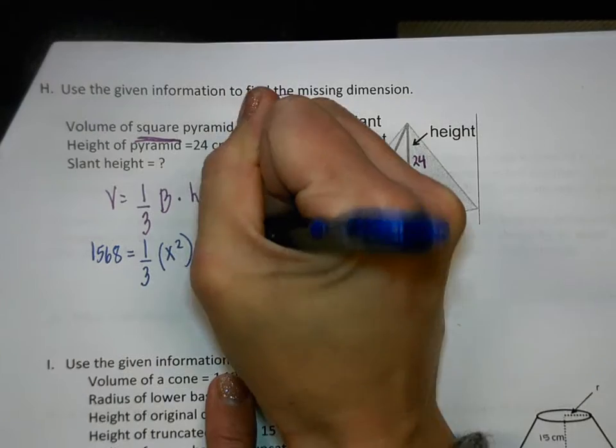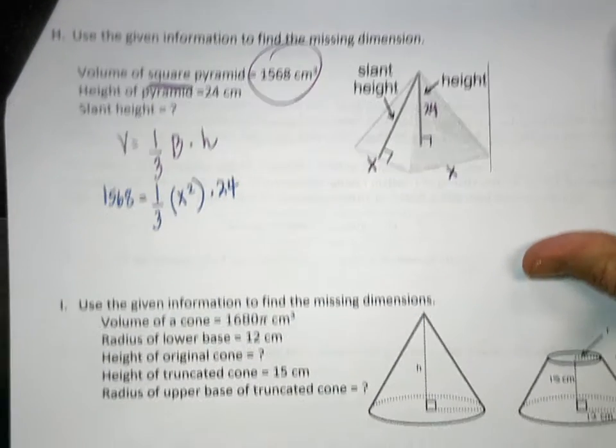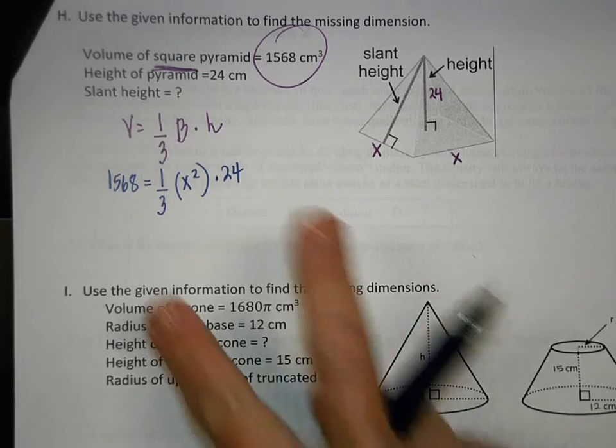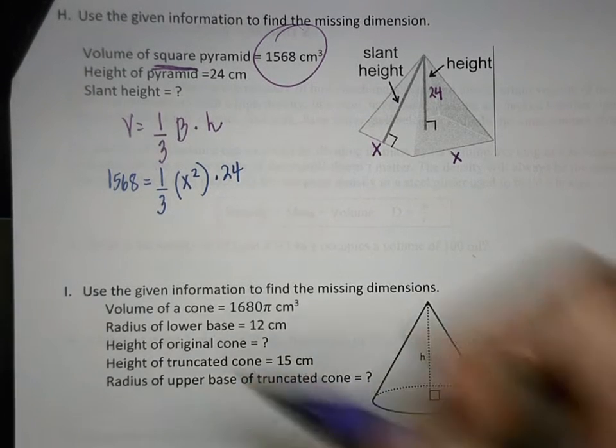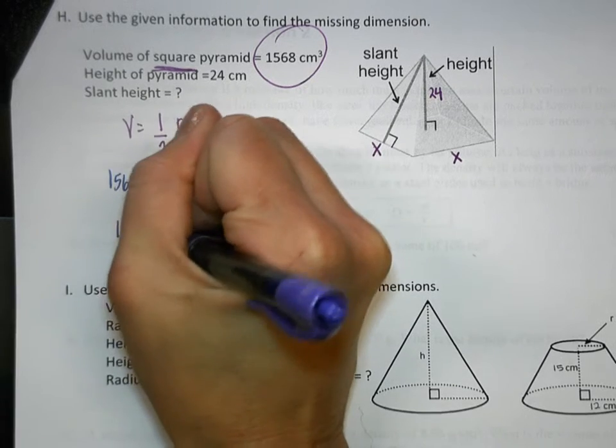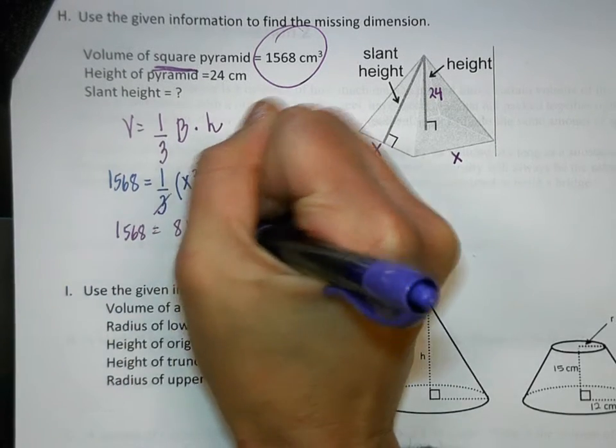And now we just have to solve for x. What would you do first to simplify? Divide by 24. Very good. And that makes 8. So I have 1568 equals 8x squared. What is the next thing I do?